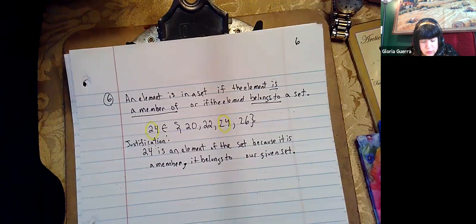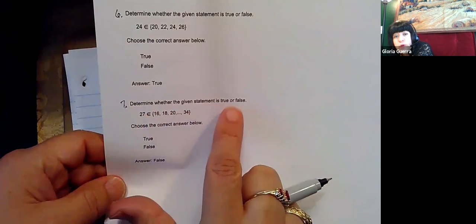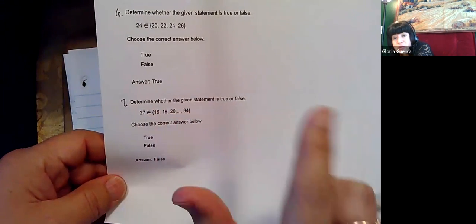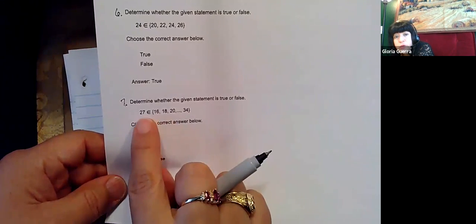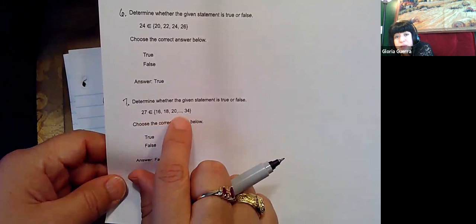Okay, so let's see. Continuing with this thought, just to give you more examples, 7 and 8 are continuing with this thought. So if you look at 7, determine whether the given statement is true or false. And then of course I want you to justify it on your paper. So here it says, is 27 an element of this set?